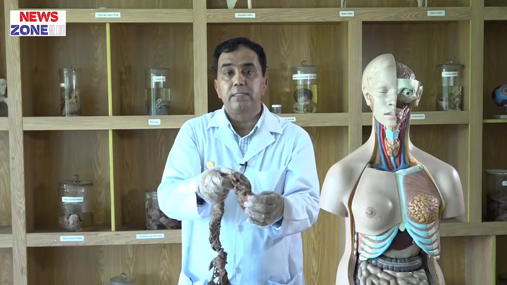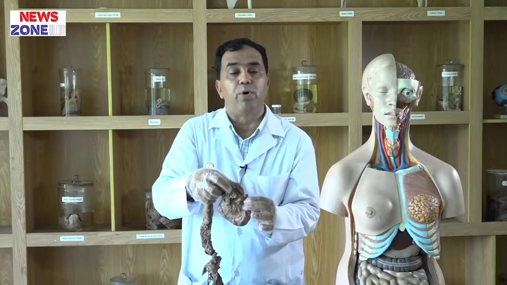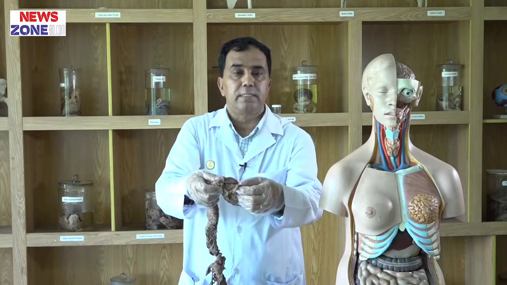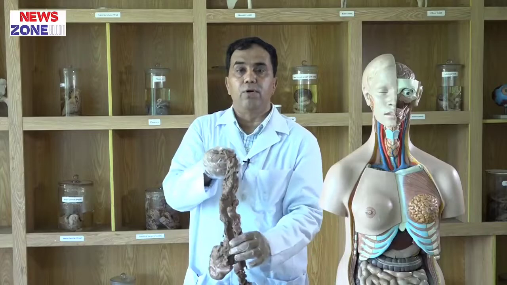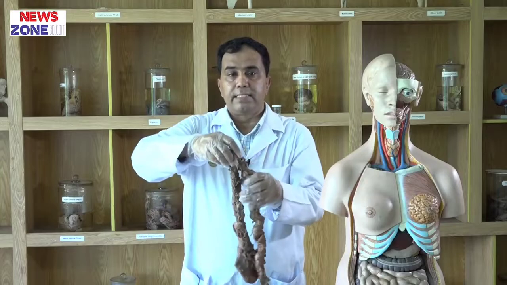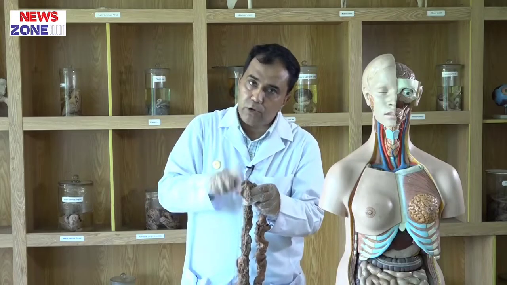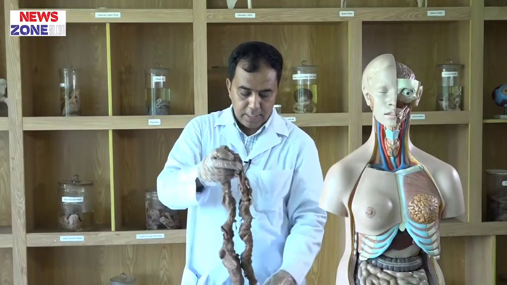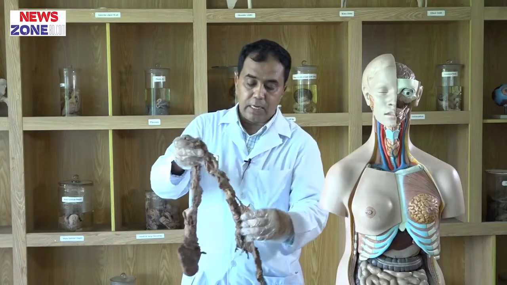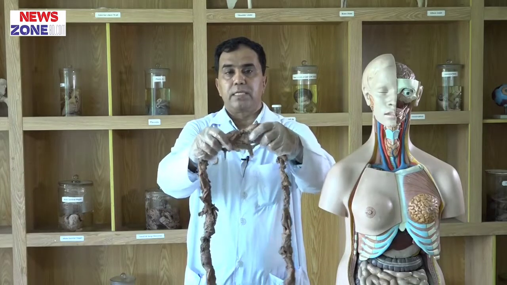The vermiform appendix lies on the posterior medial aspect of the cecum. This is the main identifying point: the vermiform appendix arises from the posterior medial aspect of the cecum. Then this is the ascending colon. This is the right colic flexure. This flexure is related to the inferior surface of the liver. That is why it is called the right colic flexure. This is the transverse colon, the largest part of the large intestine, 50 centimeter. This is the transverse mesocolon. Previously, I have discussed the transverse mesocolon.